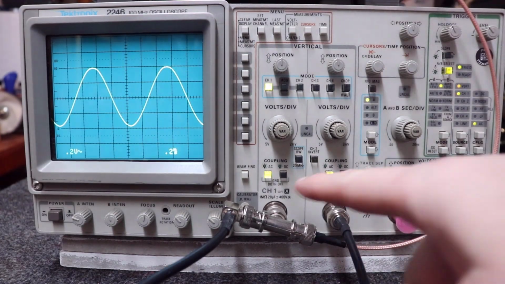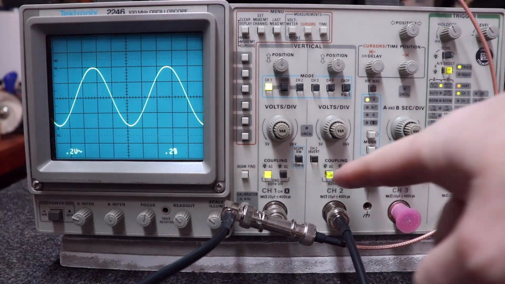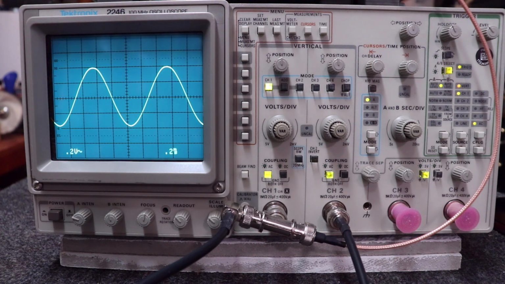Okay, by the way, I almost always leave this unit on AC coupling on both of these for audio work, just for whatever that's worth.